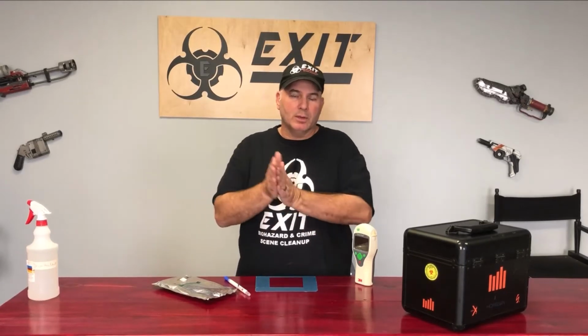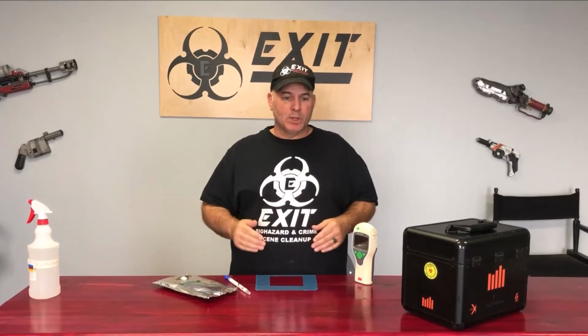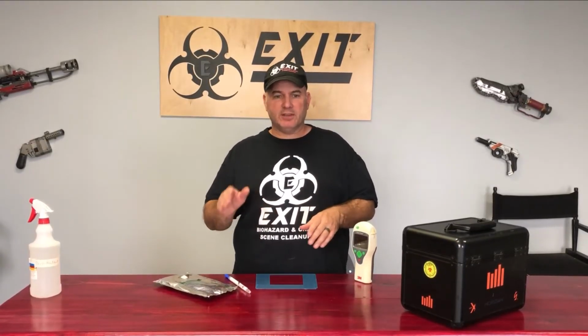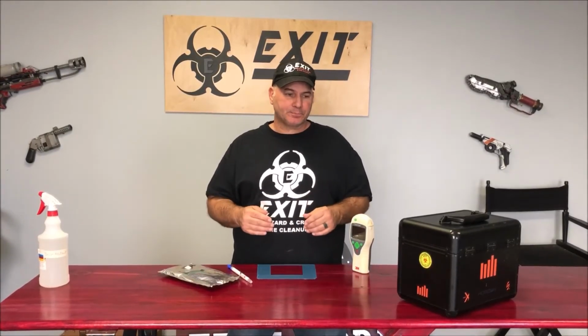Now, for our purposes in our remediation company, we use this as an internal test to test certain areas to see how we are doing. A lot of times it's great to have a before and after, to determine how well we did or how well our disinfectants are working and things like that. This is a 3M unit. There's other units out there. There's Hygiena. There's a couple other ones.